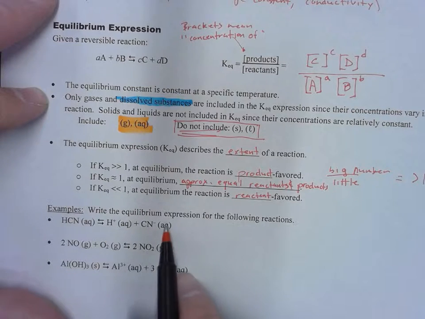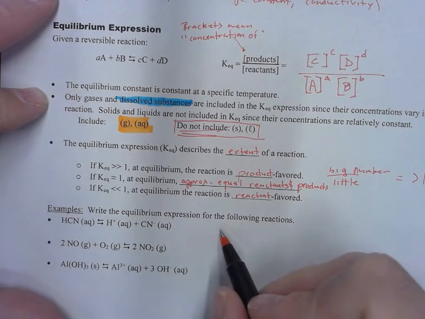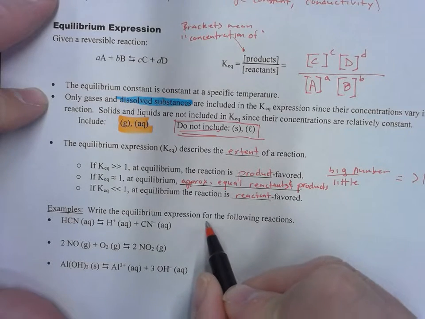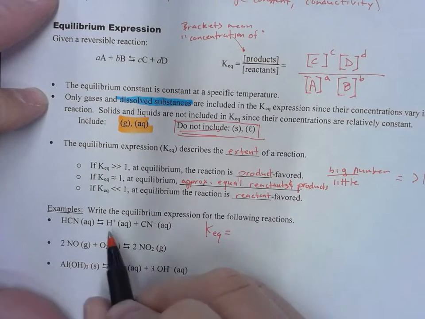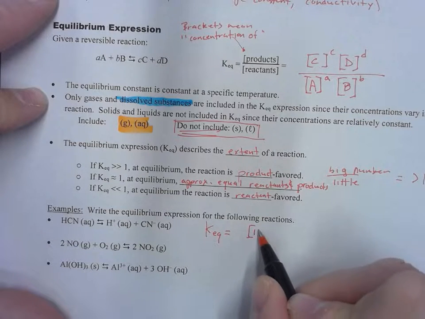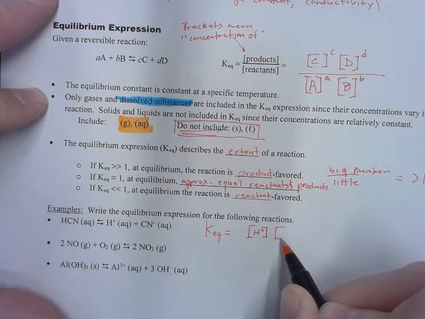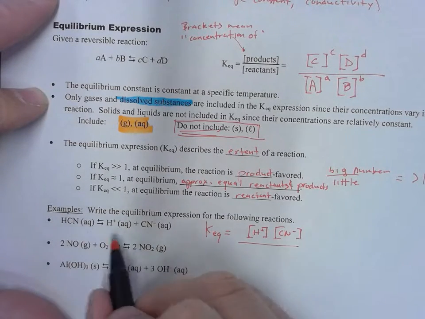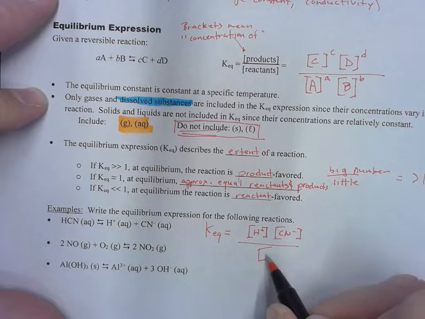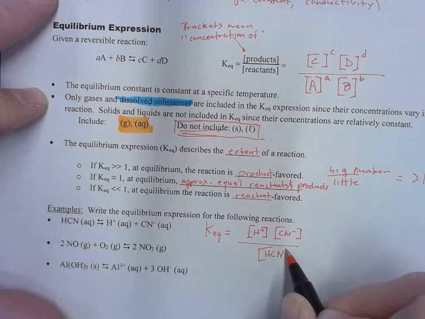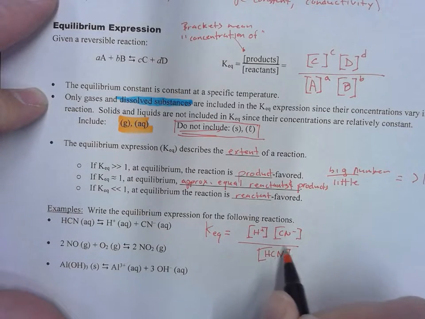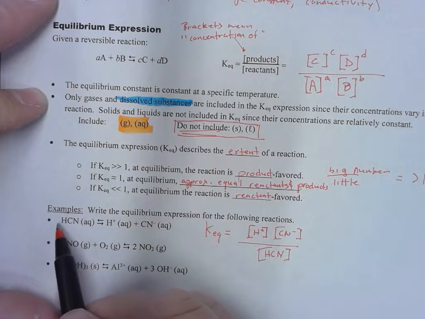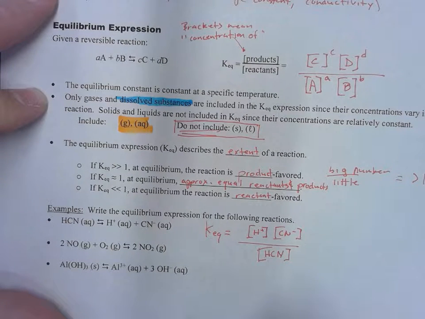So let's go ahead and write the equilibrium expression for the following reactions. So we say for this one, KEQ equals your concentration of H plus times your concentration of CN minus divided by your concentration of HCN. Now, I said they're all aq, so this is fine. We can include all of them. And now I'm going to look for coefficients. There are none, so the coefficients are all 1, so that is our equilibrium expression.